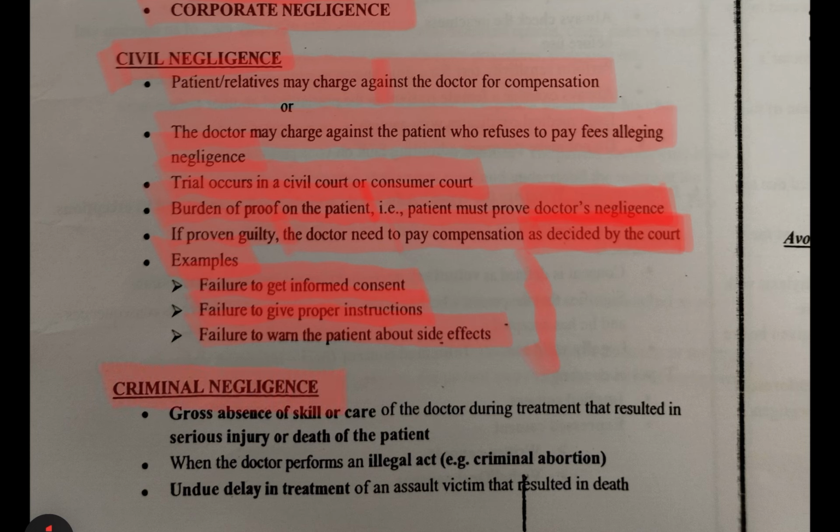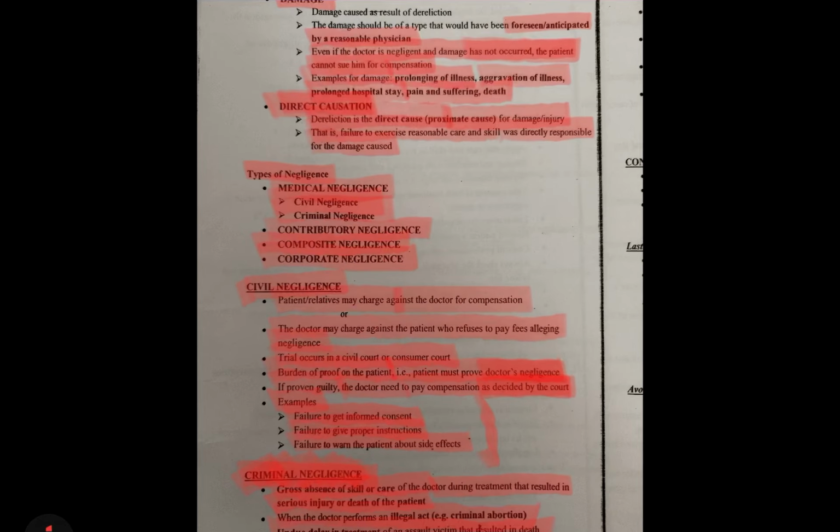Gross absence of skill or care of the doctor during the treatment that resulted in serious injury or death of the patient. So better you study properly during MBBS days, or else you will find yourself in criminal negligence. It also applies when the doctor performs an illegal act, that is criminal abortion, or undue delay in treatment of an assault victim that resulted in death. Even delaying the treatment comes under criminal negligence.